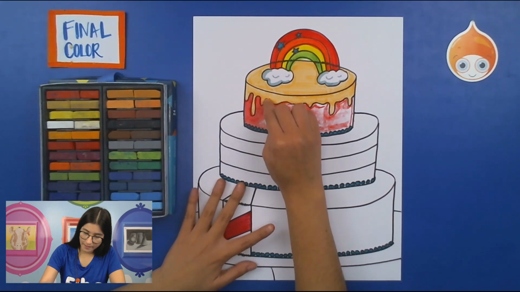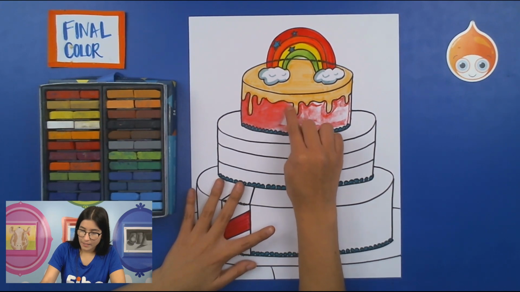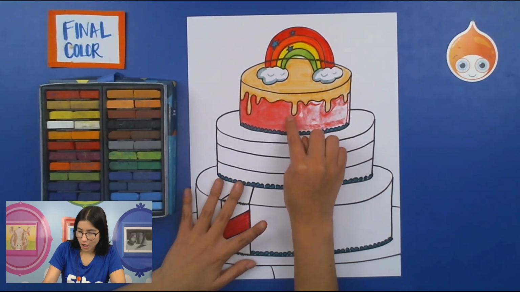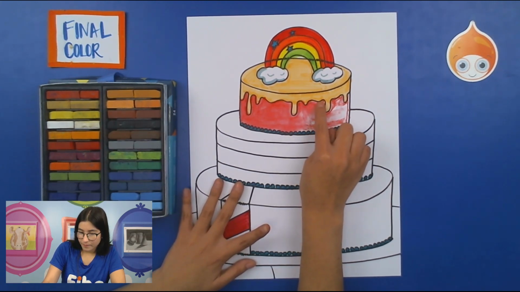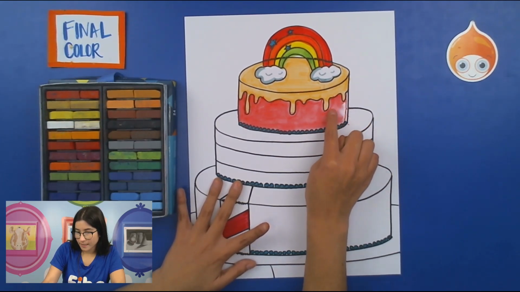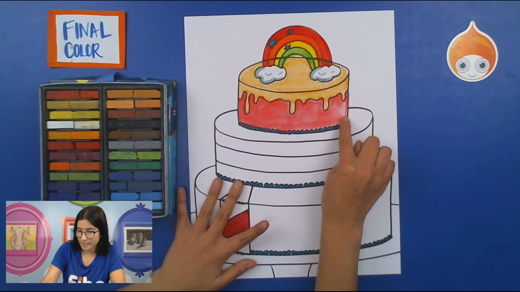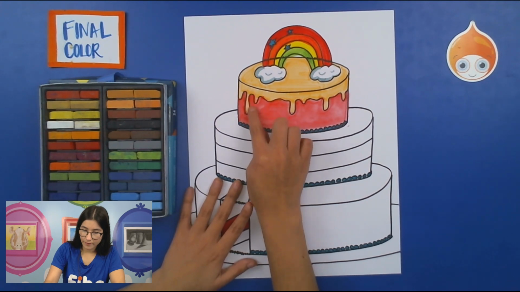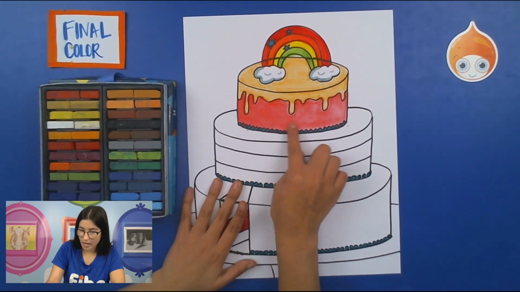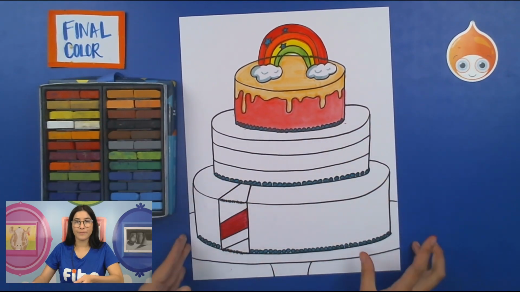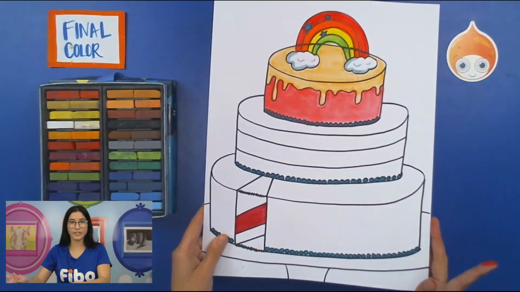Try your very best not to get into your marker. However, if you do get into the marker areas, that is okay. You can take an eraser if needed and you can kind of erase that chalk out of those areas. Just try your best to keep it nice and clean because chalk pastels can get dirty and messy. And once you are done filling in that area, if you have any extra chalk left over, you can just take your paper, flip it over, and tap the extra dust off onto your table.